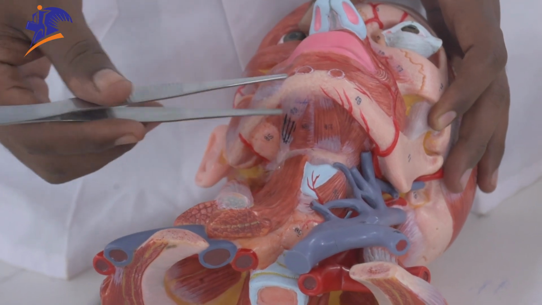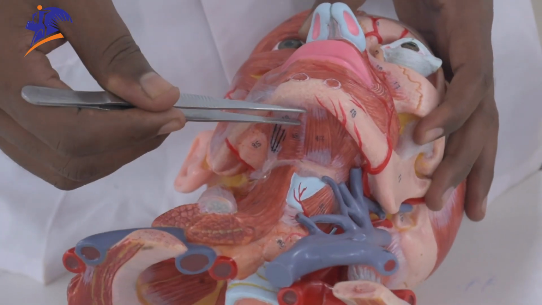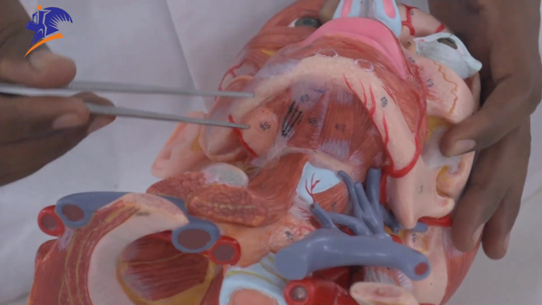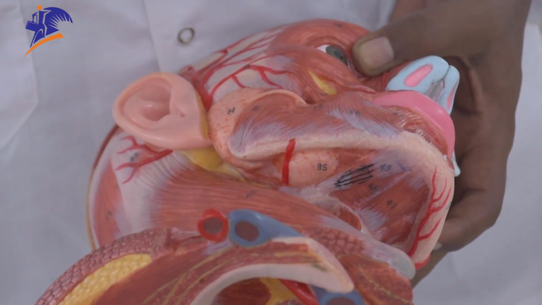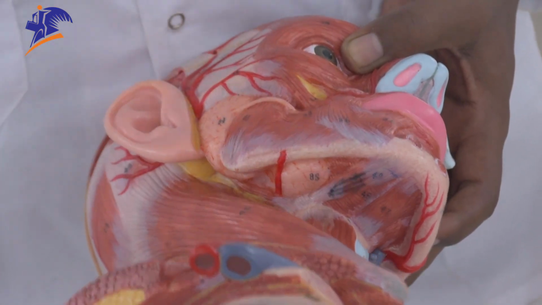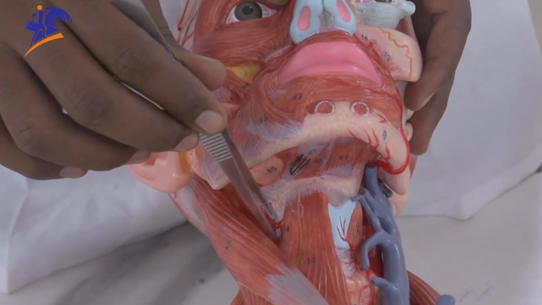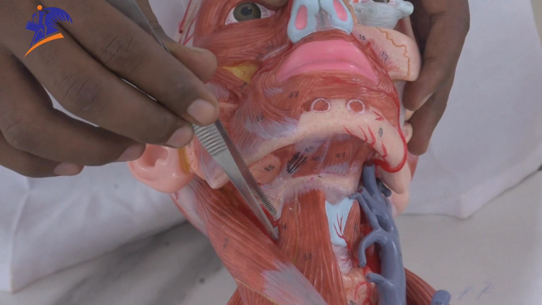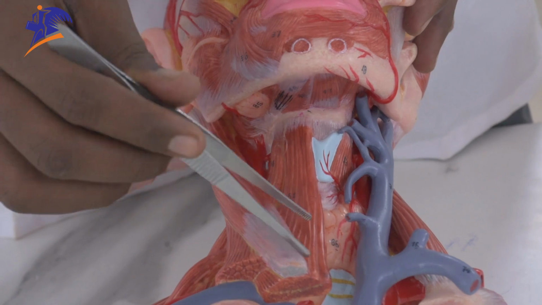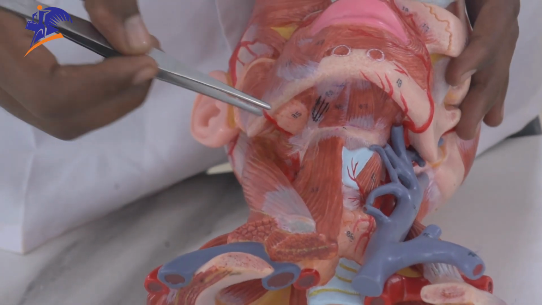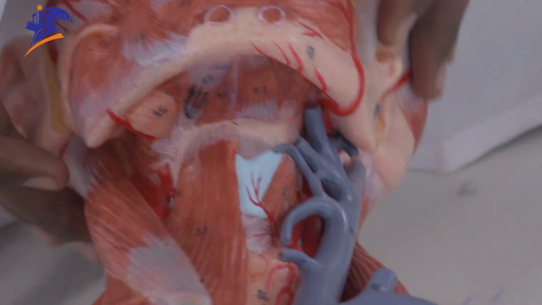So the anterior neck triangle is subdivided into four triangles: submental, which contains submental lymph nodes; submandibular, which contains the submandibular gland and submandibular lymph nodes, its other name being the digastric triangle; vascular or carotid triangle, which contains the carotid artery, jugular vein and vagus, the contents of the carotid sheath; and the muscular triangle, which contains the strap muscles, the infrahyoid muscles. This bone located here is the hyoid bone.